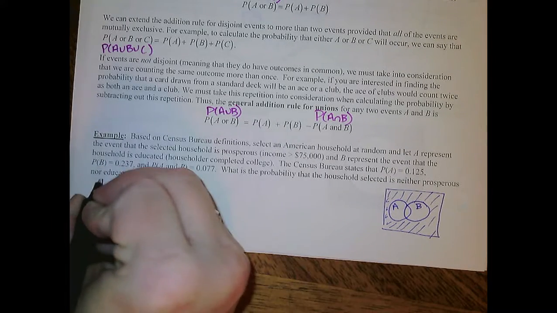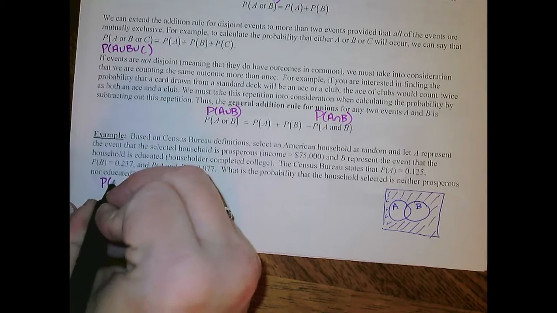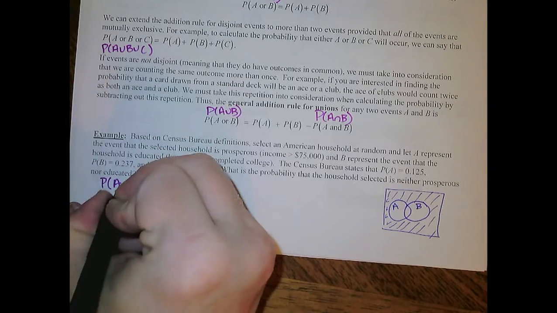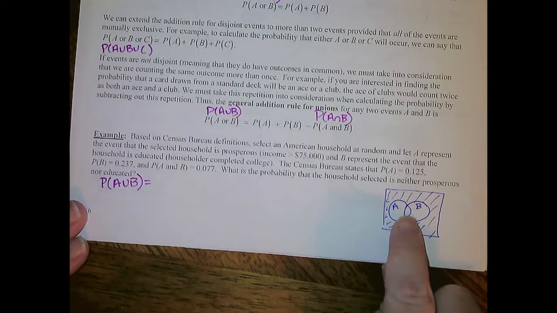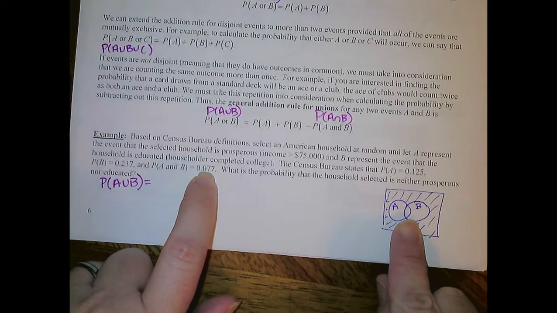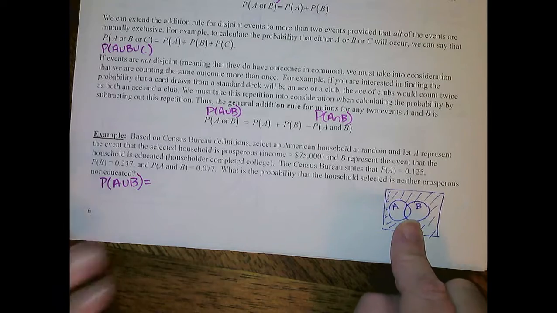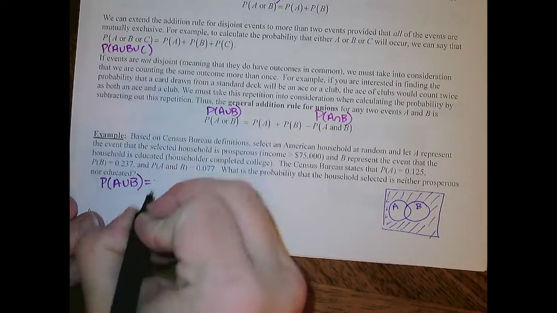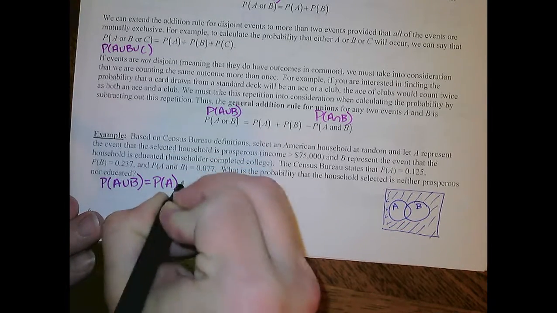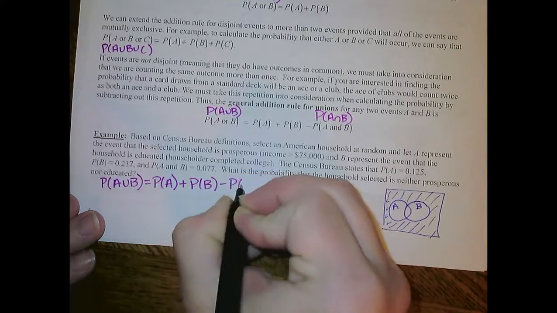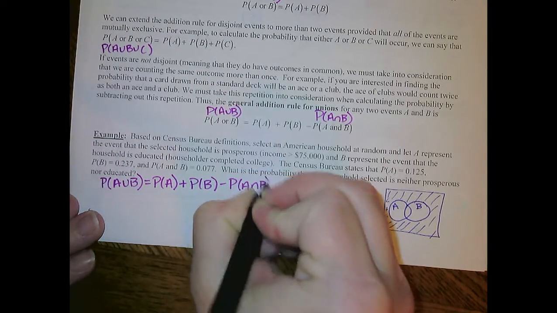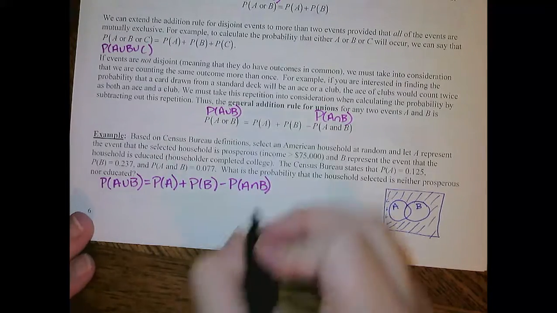So the probability of A union B, falling in A or B. Since we do have an overlapping region, they've told us that the intersection is 0.077. That's going to be equal to the probability of event A plus the probability of event B minus the probability of A intersect B, to account for the fact that we've added that value in twice.